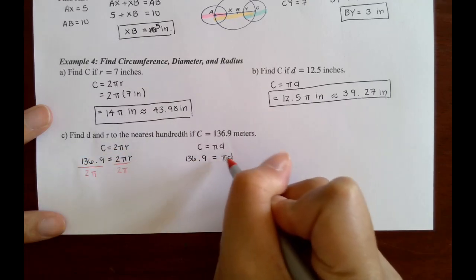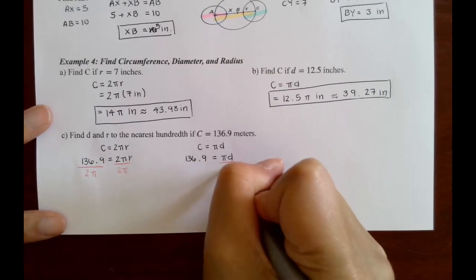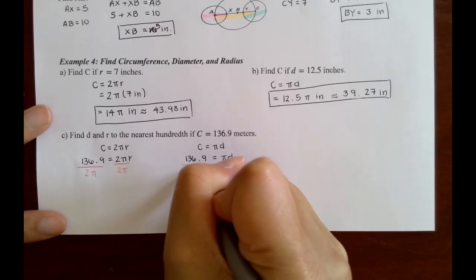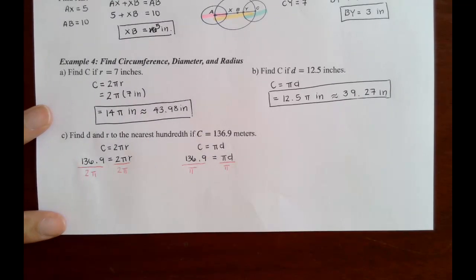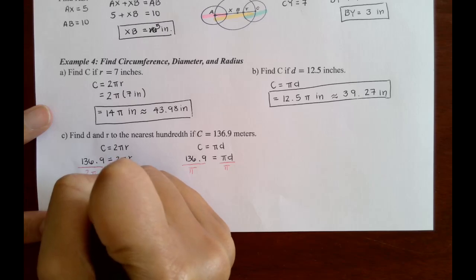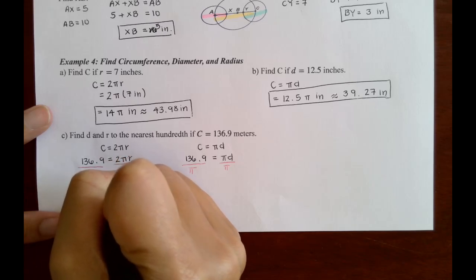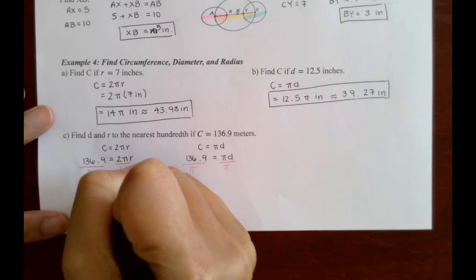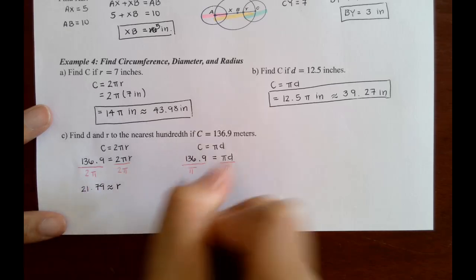Since this is connected by multiplication, I can get rid of it by dividing. So 136.9 divided by 2 pi. If you're going to do it all in one go, make sure that the 2 pi is in parentheses. This gives me, rounded to the nearest hundredth, so 2 decimal places, 21.79 is approximately the radius.